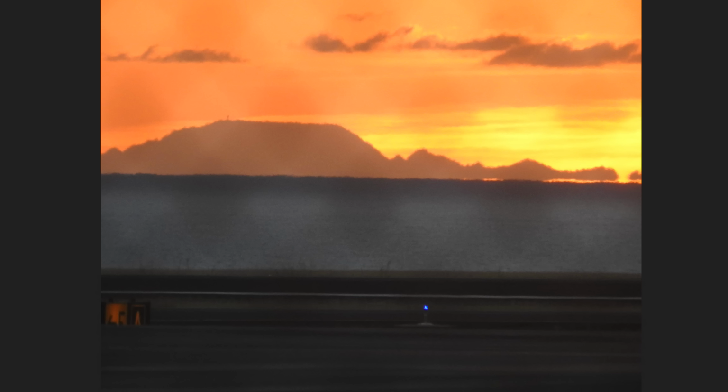Here's a shot taken at the airport. Now, in a previous video, I had said that the airport was less than 50 feet in elevation, and I was wrong. It's actually 156 feet in elevation. Anyway, you can see Oahu from the airport. Here's another shot of it.